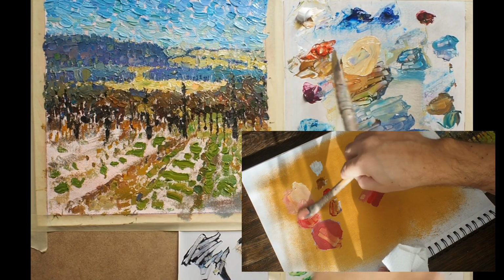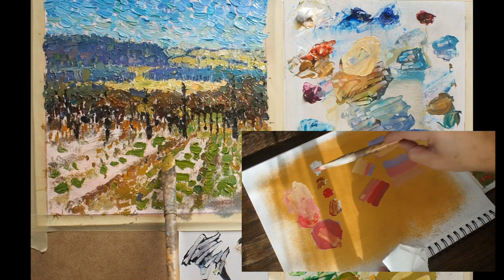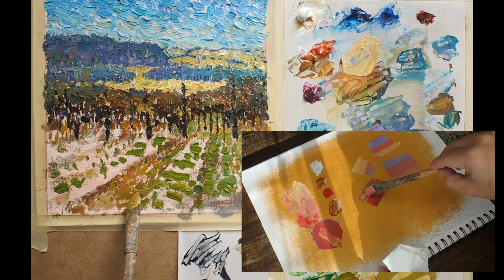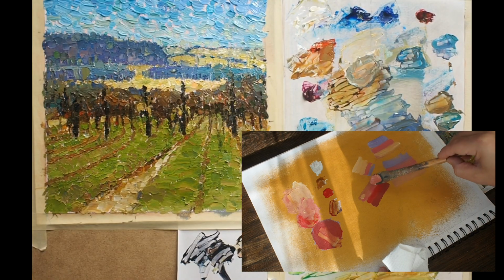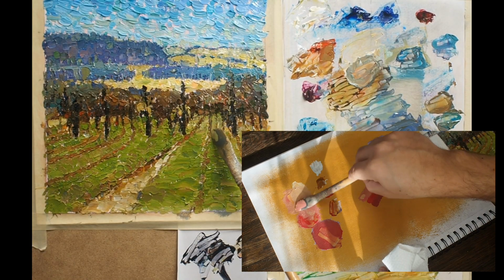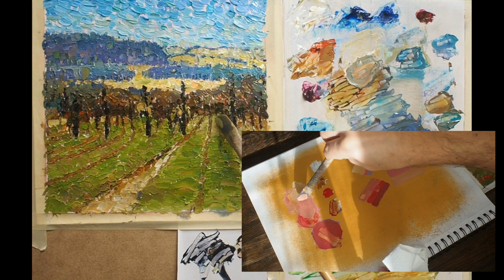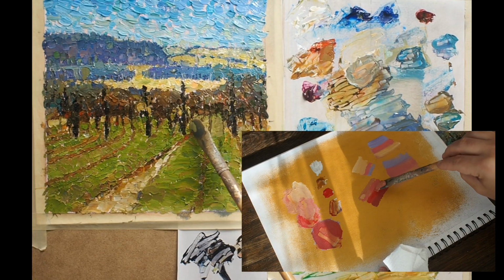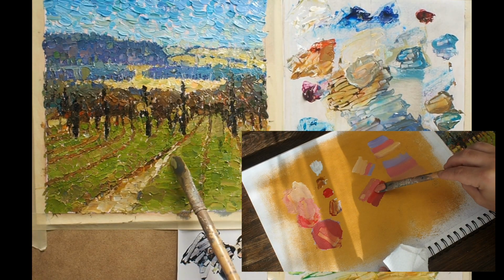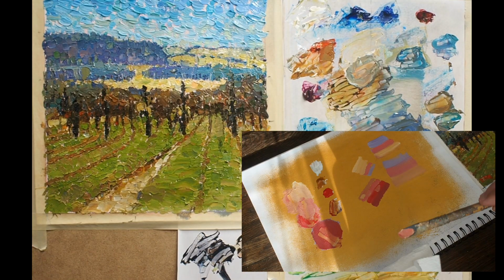As we approach the end of this demonstration on the left and the painting lesson on the right, you can see the thick wet-on-wet impasto applications that I'm putting down with that squeegee brush.